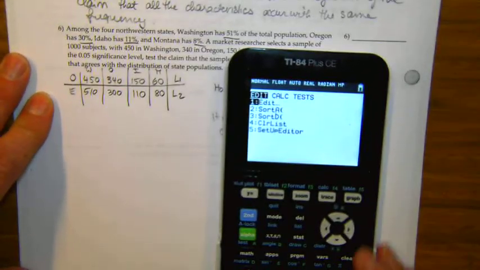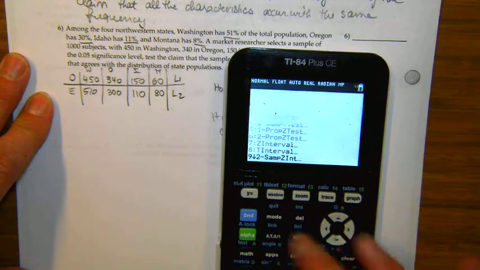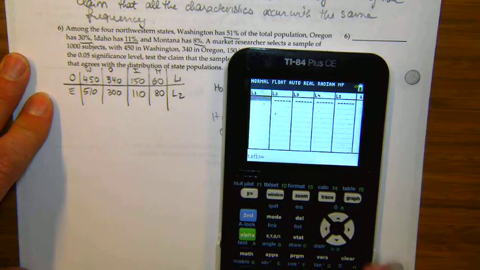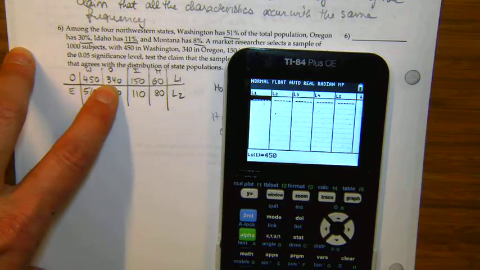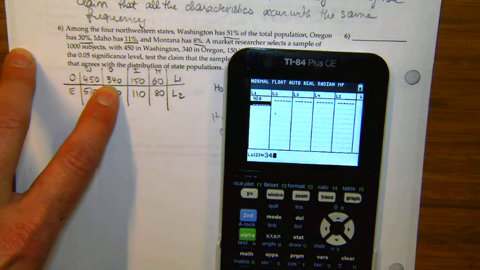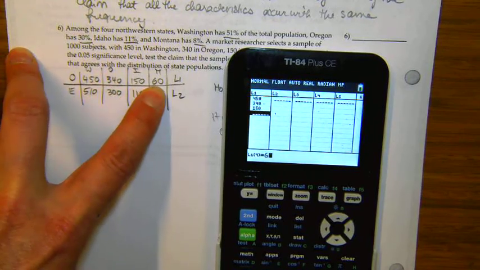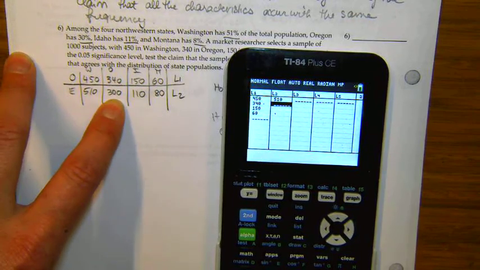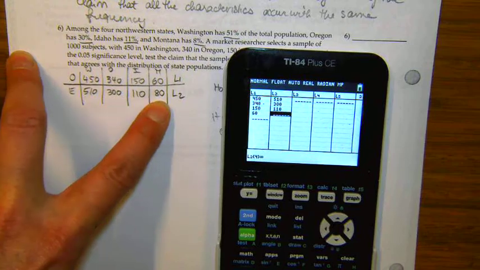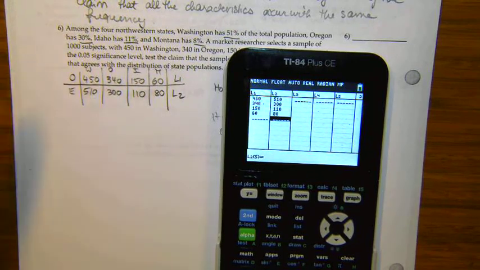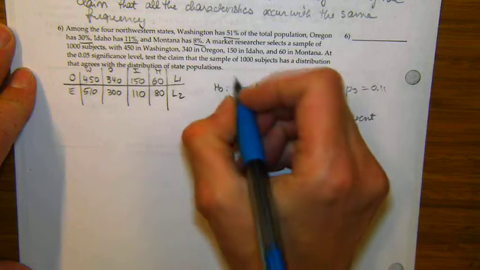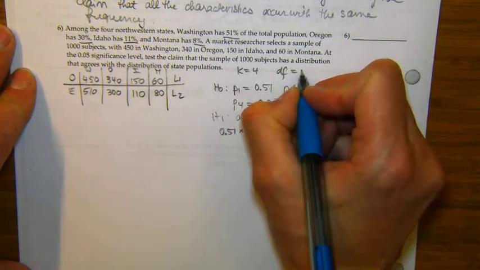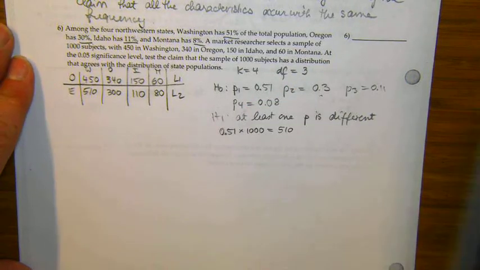I have to enter them first. So let's clear out our old lists. We have 4 categories, so our degrees of freedom in this example are 3, just k minus 1.